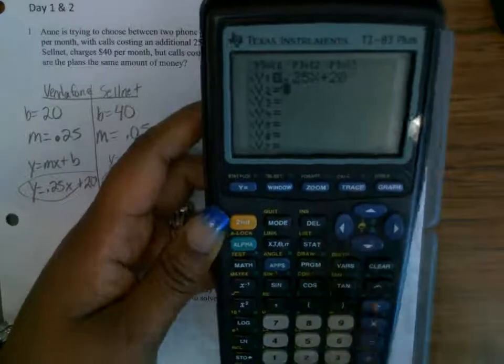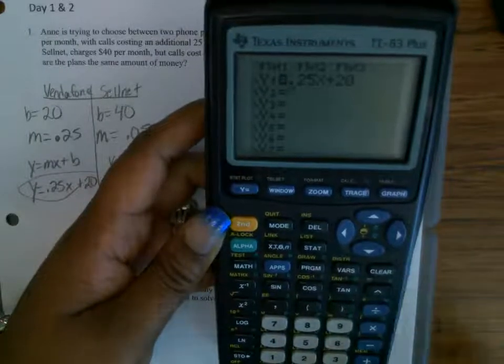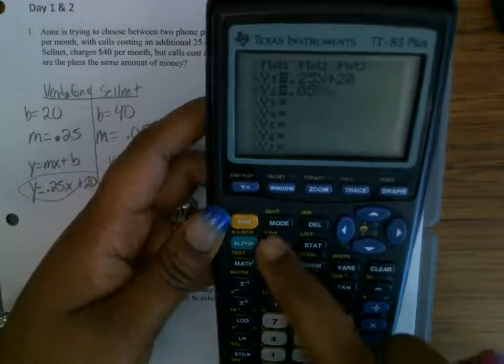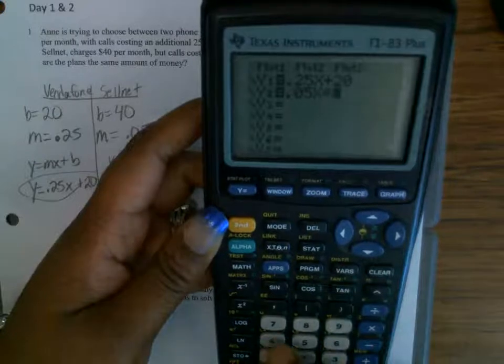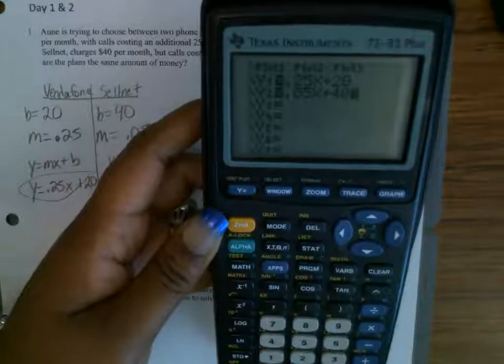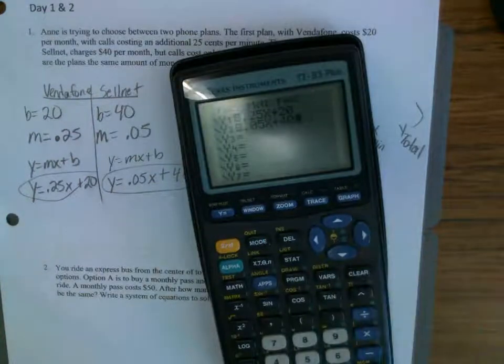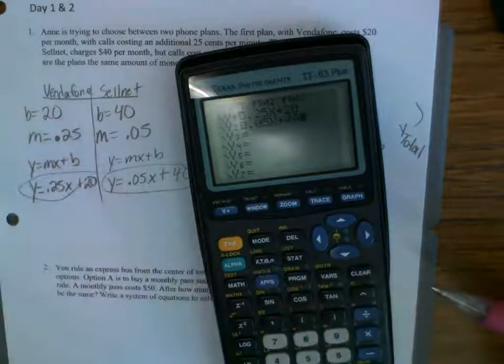All right? I'm going to type the second equation in. Okay? This is 5 cents, so that's 0.05x. This time it's going to be plus 40. So those are my two equations. Any questions about how to type in the equations? Don't forget that the x is right beside the green alpha button.